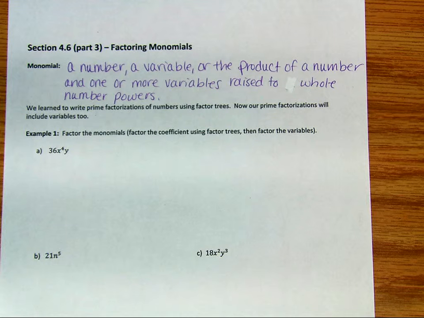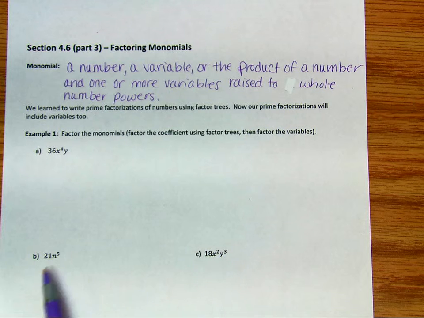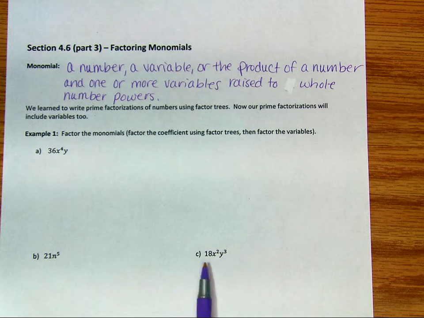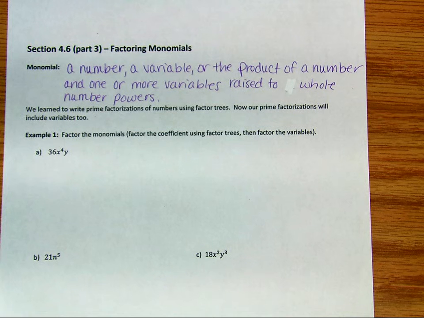The last part of this section, we're going to talk about factoring monomials. Now, a monomial is a number, a variable, or the product of a number and one or more variables raised to whole number powers. So a monomial is basically one term. So any of these terms you see down here are examples of monomials. A monomial might also just be a number like 7 or just a variable like x. But as long as it doesn't include addition and subtraction, that qualifies as a monomial.